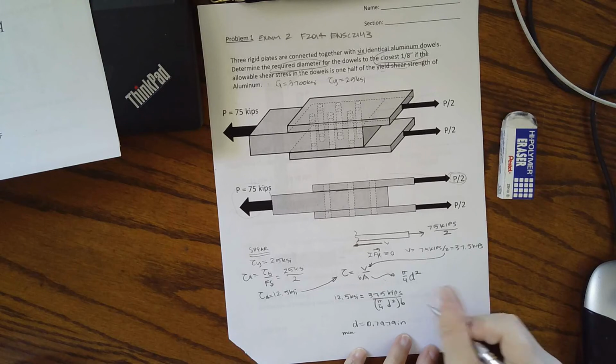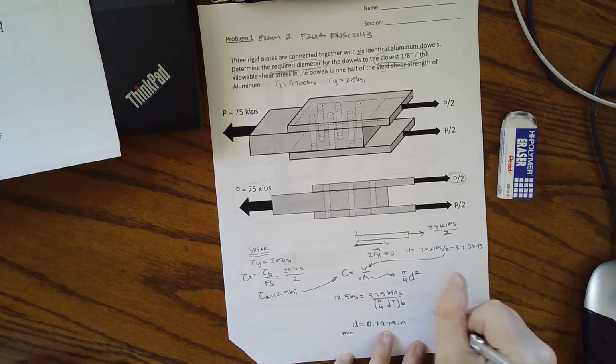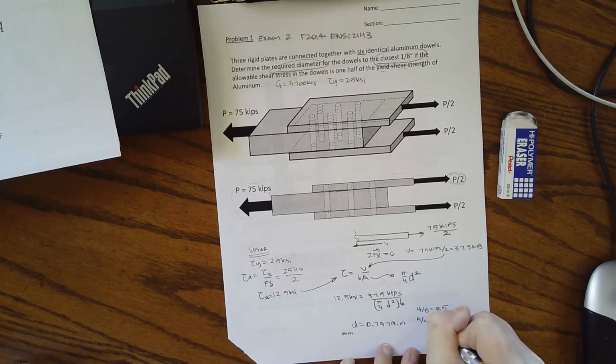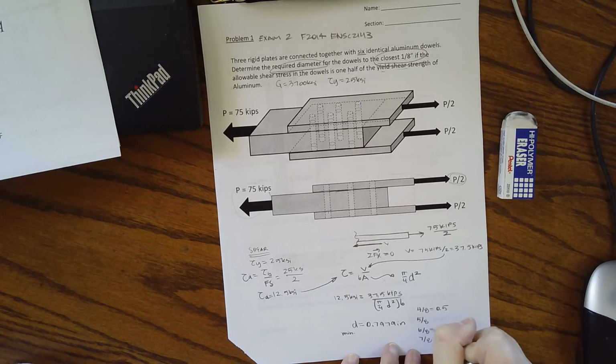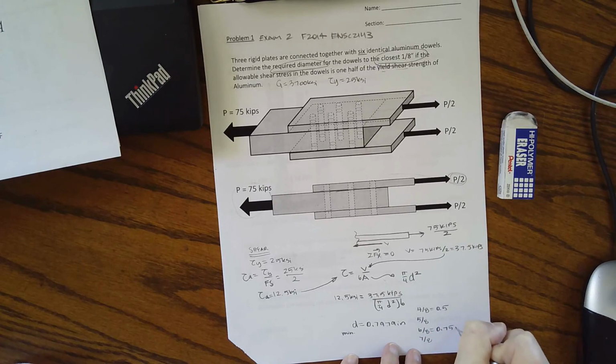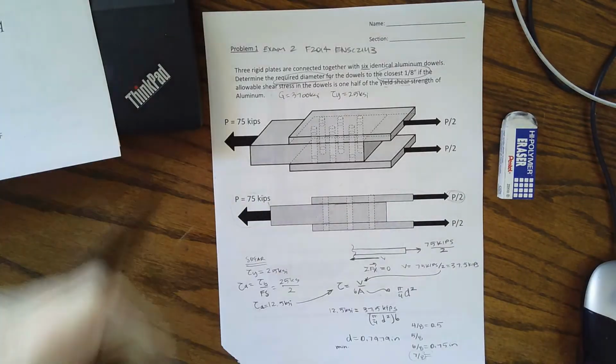So that looks like it's bigger than a 1/2 inch. I could have 4/8 of an inch, which is 0.5. I could have 5/8 of an inch. I could have 6/8 of an inch. I could have 7/8 of an inch. This is 0.75. I can see that we're bigger than 0.75, so let's make sure we're smaller than that 7/8 of an inch.